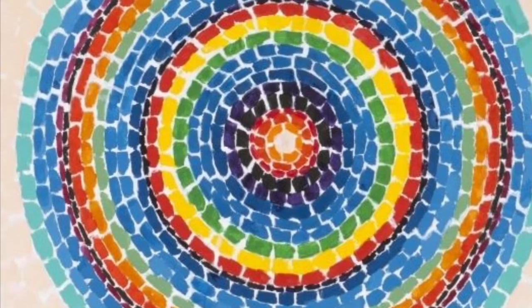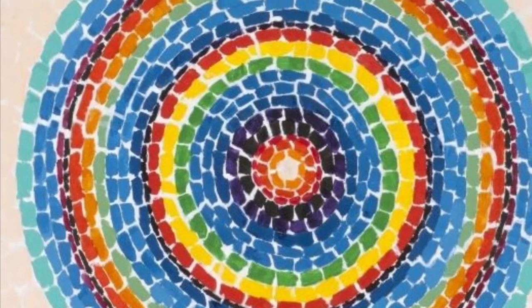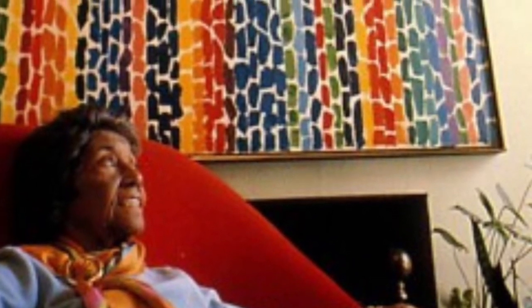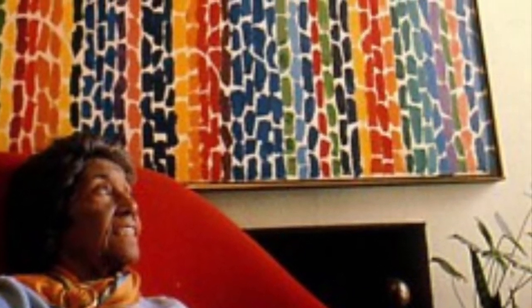Thomas's abstractions have been compared with Byzantine mosaics, the pointillist technique of George Seurat, and the paintings of the Washington Color School. Yet her work is quite distinctive. Thomas became an important role model for women, African Americans, and older artists. She was the first African American woman to have a solo exhibition at New York's Whitney Museum of American Art, and she exhibited her paintings at the White House 3 times.